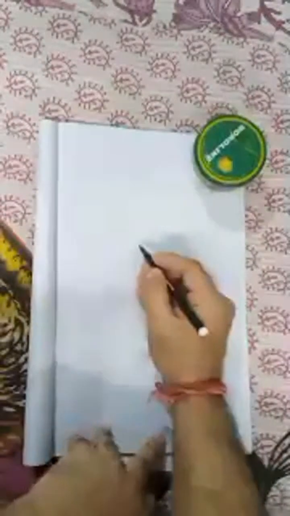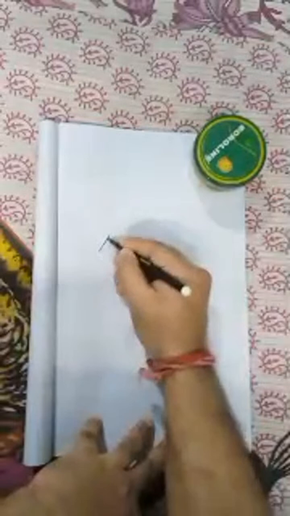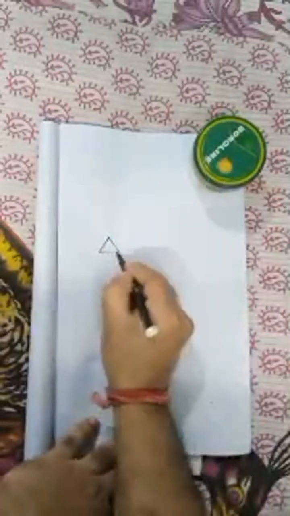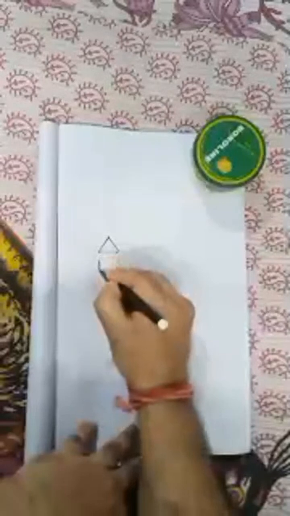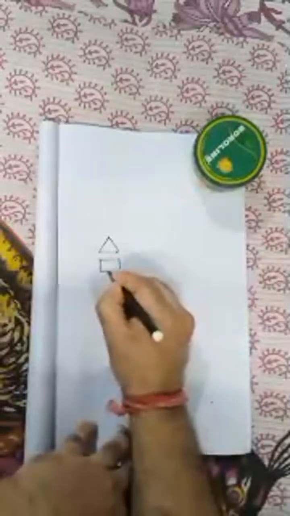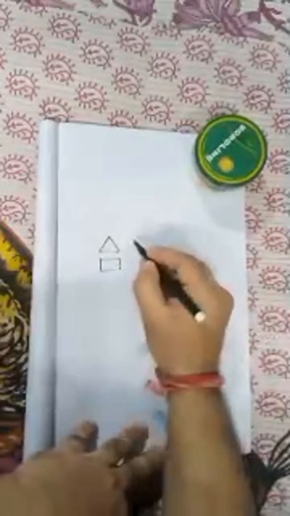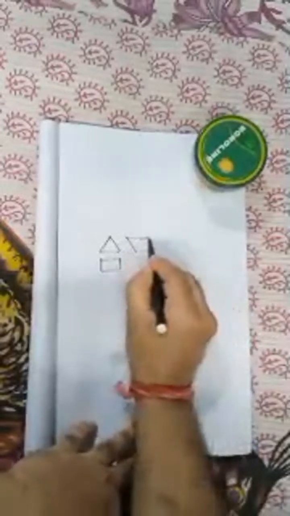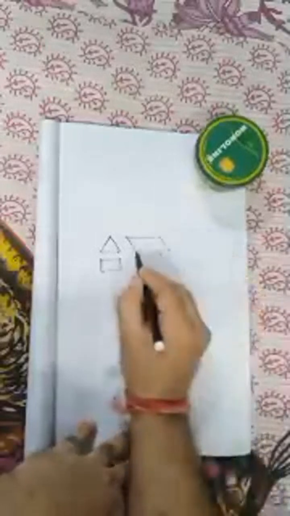First, we will jot down all those geometrical shapes that will be required for a house, right? So what will be required to make a house? First of all, a triangle, right? Then we need a rectangle, right? Then we need a parallelogram, or you can say a quadrilateral, right? And then what we can do is, just a moment.